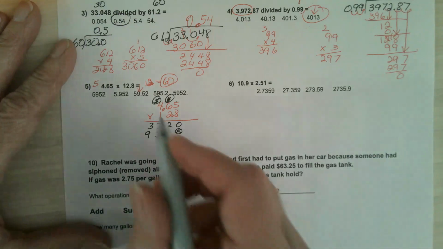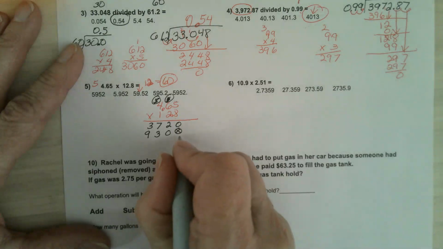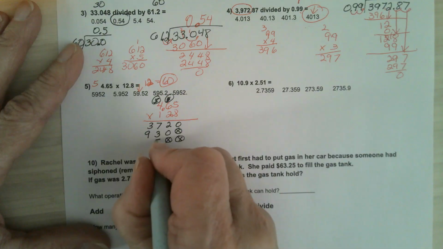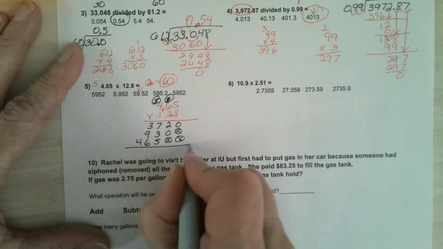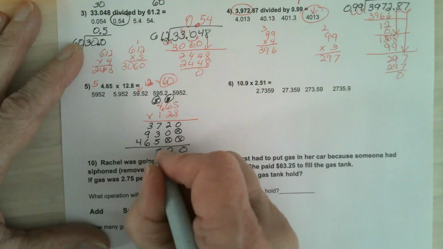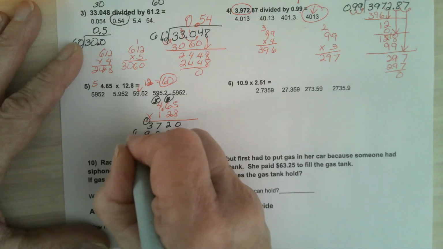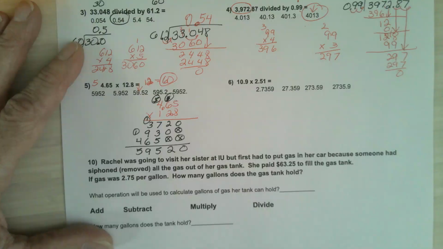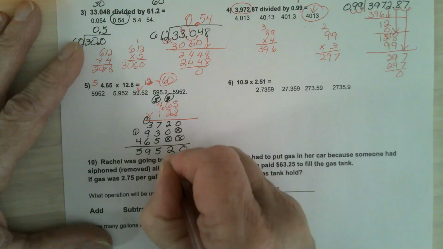Now I'm going to multiply by the 1. But there are 2 numbers behind it, so I have to put down 2 place value zeros. 1 times 5 is 5, 1 times 6 is 6, 1 times 4 is 4. Add the numbers together. 15, carry a 1, 19, carry a 1. How many numbers are behind the decimal point in the problem? 1, 2, 3, 1, 2, 3.